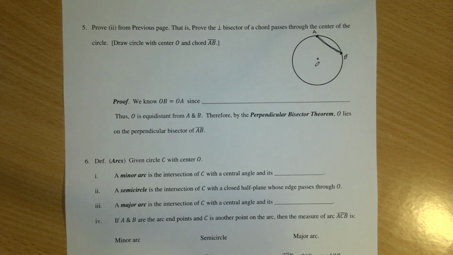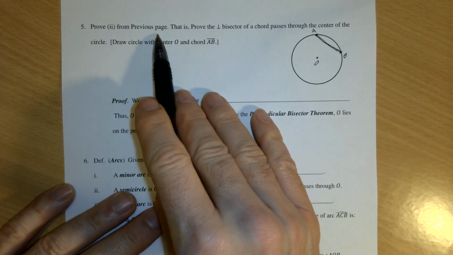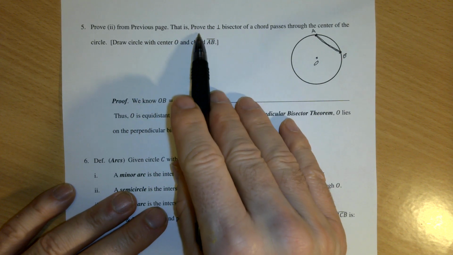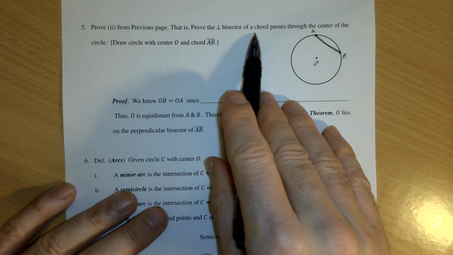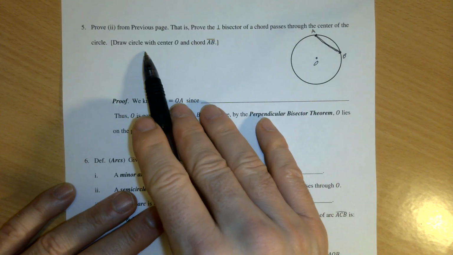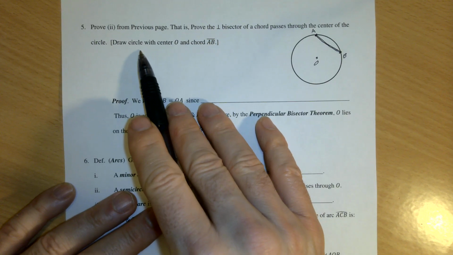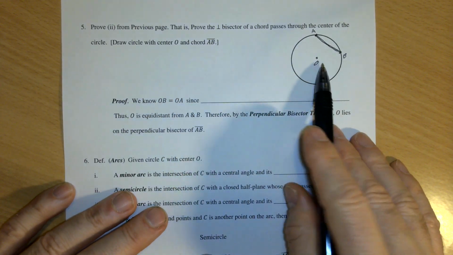In this video, we'll do an example of a very short proof, and then we'll have several more definitions regarding circles. From the previous video, we're going to prove the following: prove the perpendicular bisector of a chord passes through the center of the circle. So draw a circle with center O and chord AB.